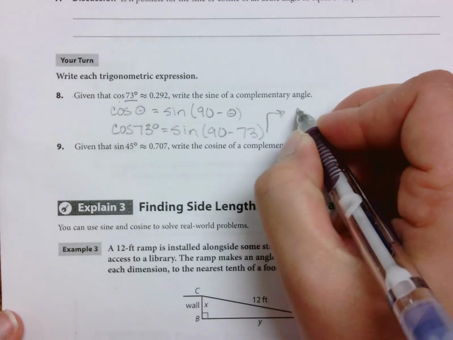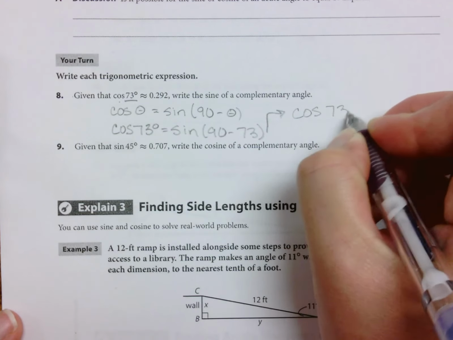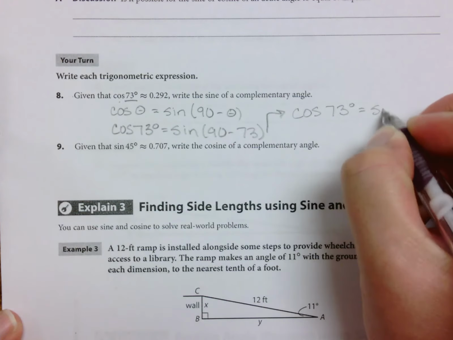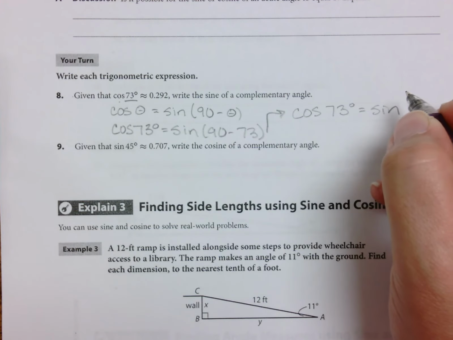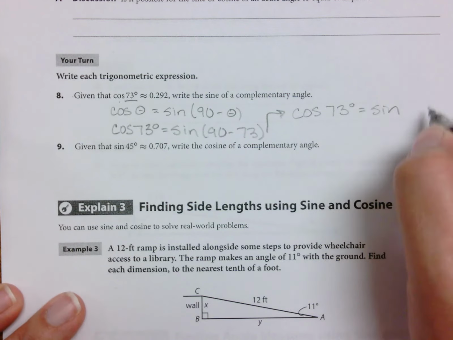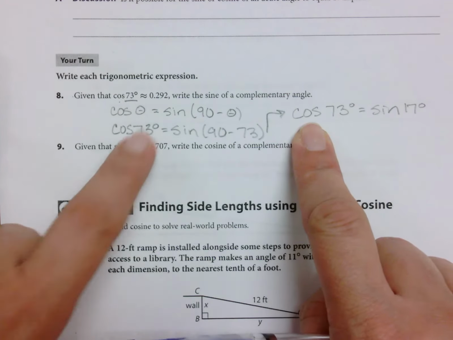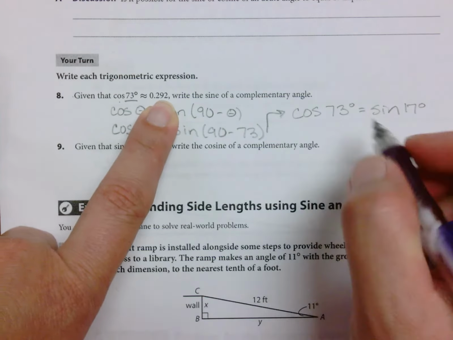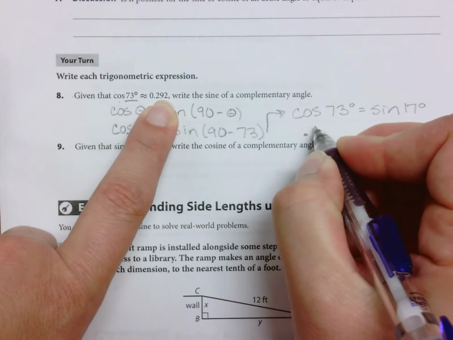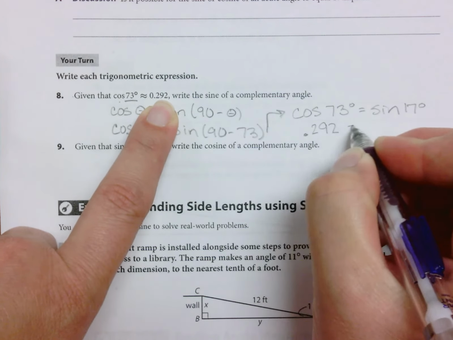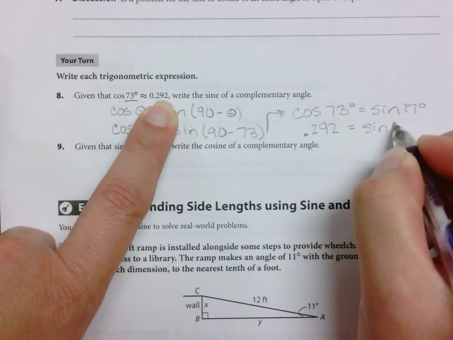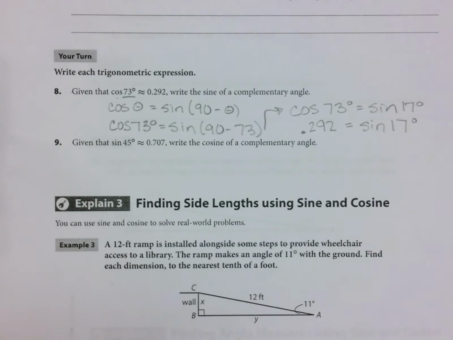And then we're going to do the subtraction. The cosine of 73 degrees is equal to the sine of 90 minus 73, which is 17 degrees. And they told us that the cosine was 0.292. So we can say that 0.292 is equal to the sine of 17 degrees.